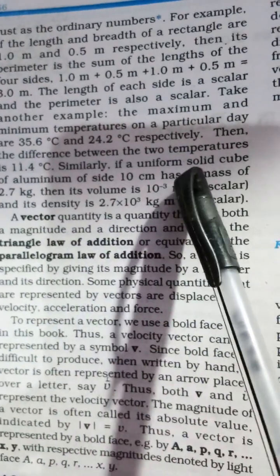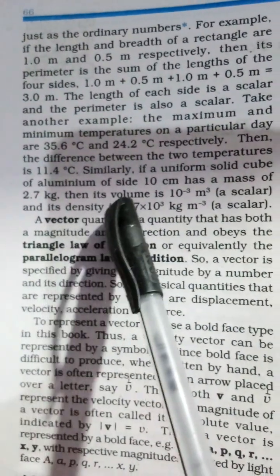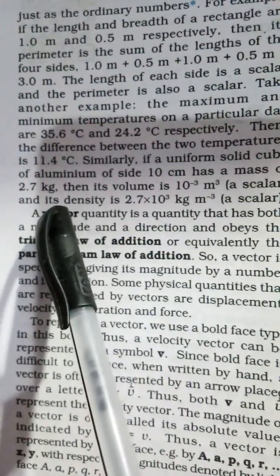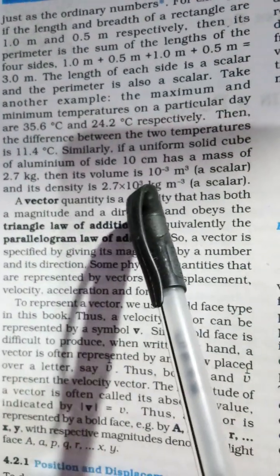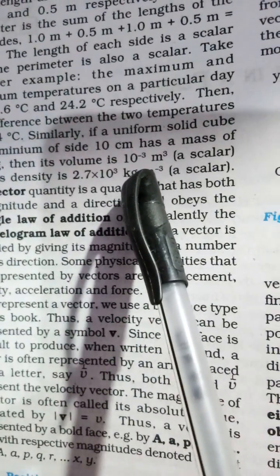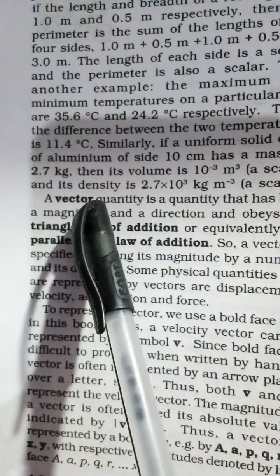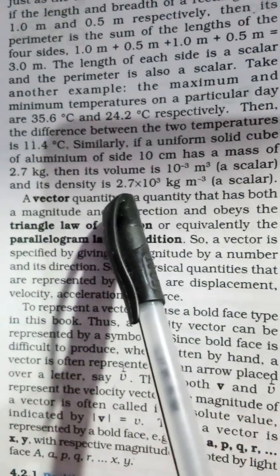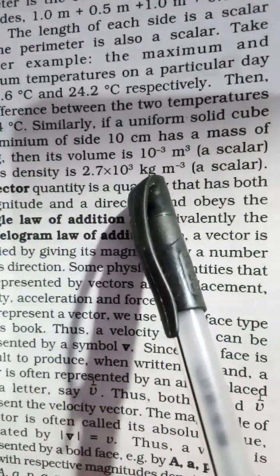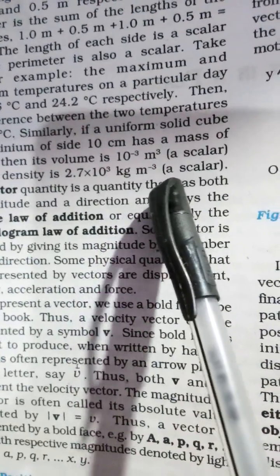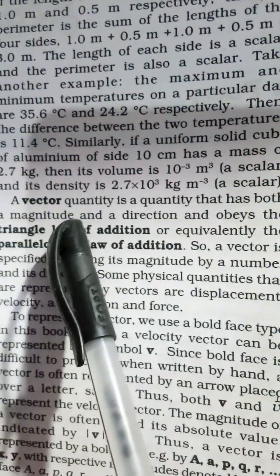Similarly, if a uniform solid cube of aluminum of side 10 cm has a mass of 2.7 kg, then its volume is 10 to the power minus 3 meter cube, a scalar, and its density is 2.7 times 10 to the power 3 kilogram per meter cube. It's a scalar.